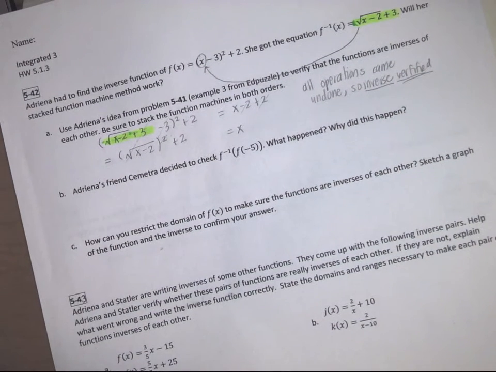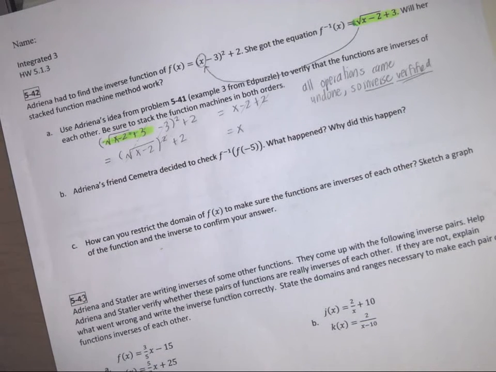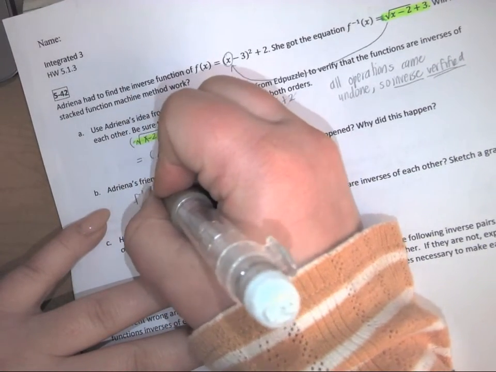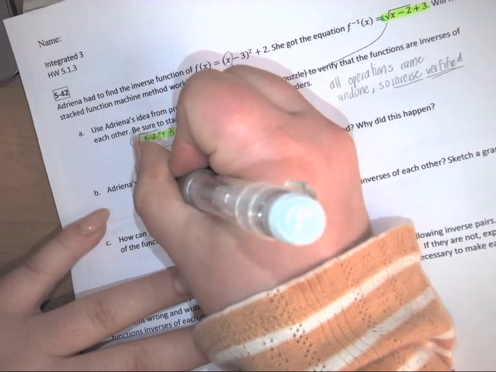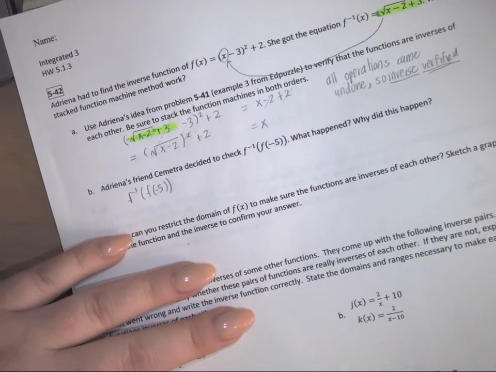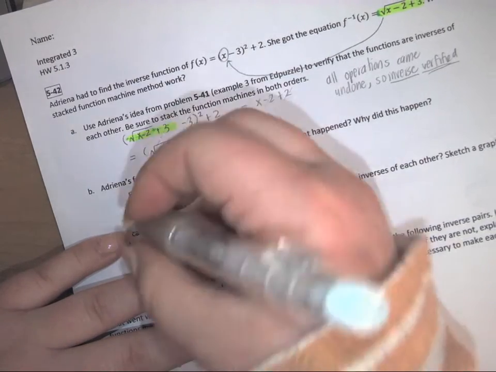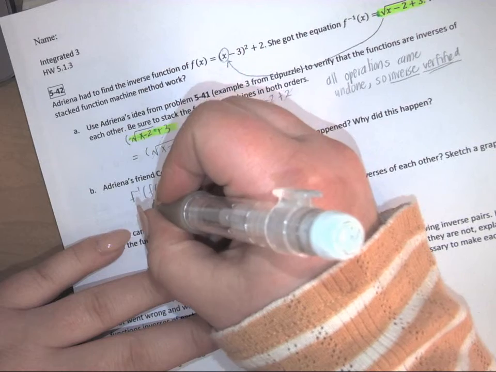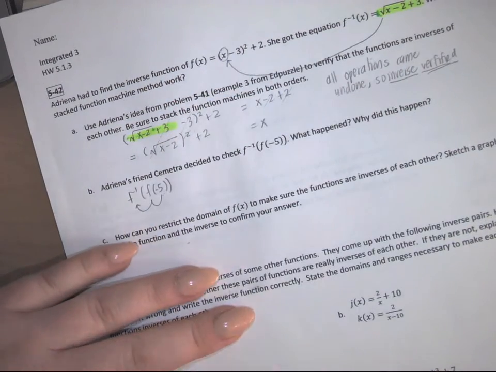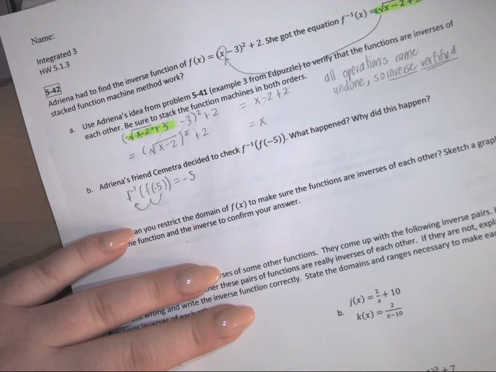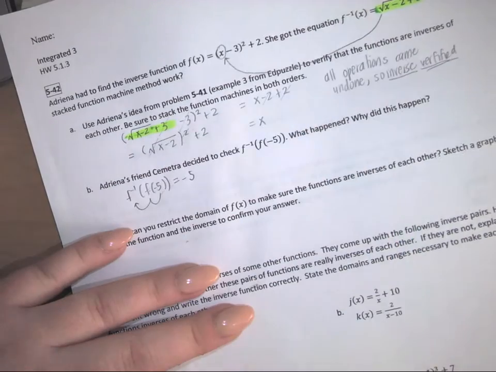Okay, Adriana's friend, Symmetra, decided to check f inverse of f of negative 5. What happened? And why did this happen? What she should get, so f inverse of f of negative 5, we talked about this in an example in the video. What this means is she's plugging negative 5 into f and then plugging that answer into f inverse. What she should get back is negative 5. If this is a true inverse, then she should get back her original answer, because these undo each other.